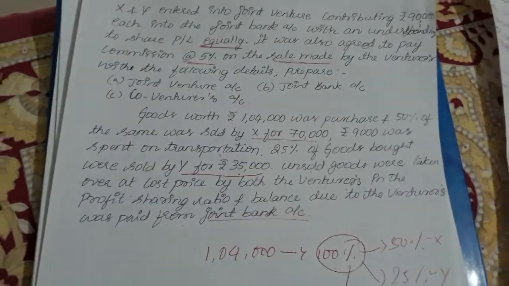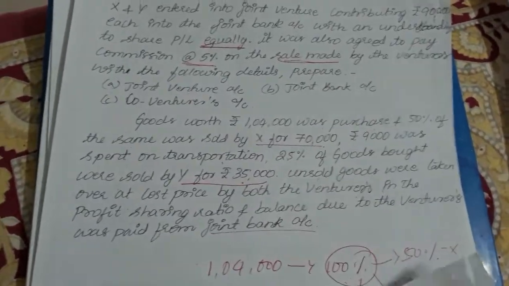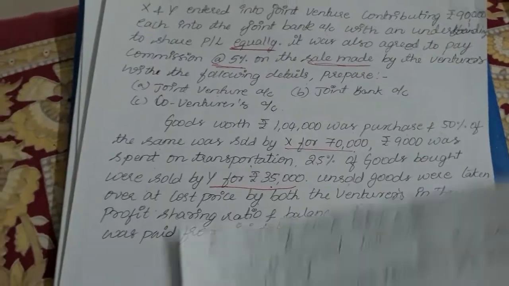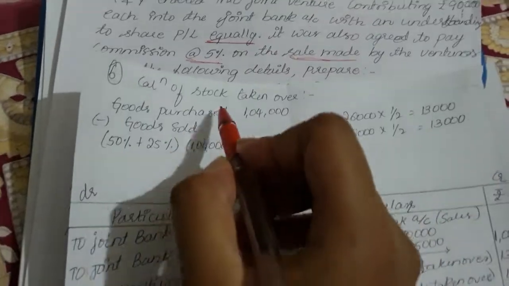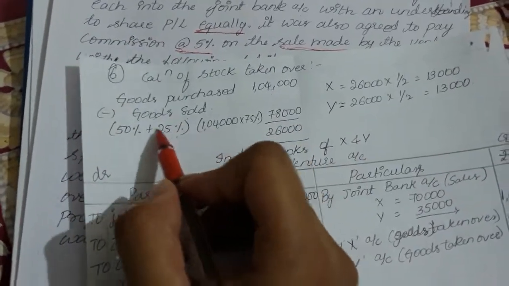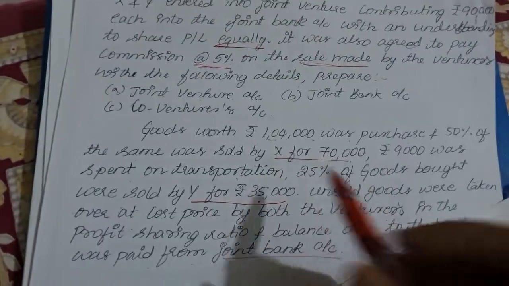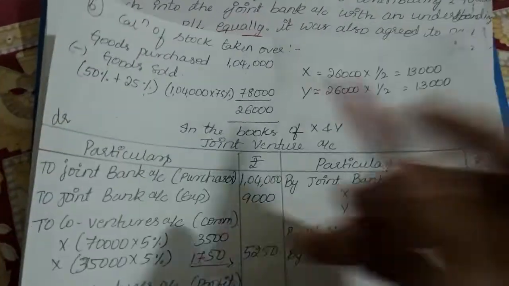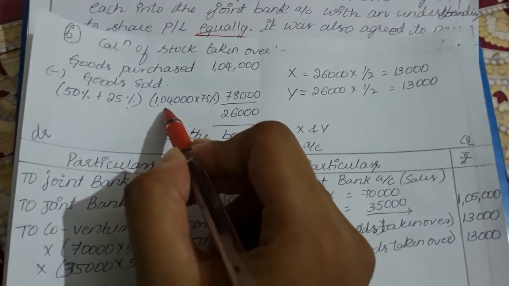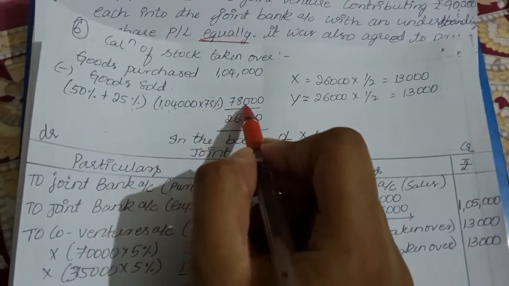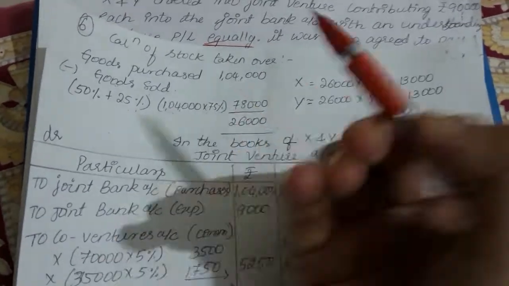So now coming to the answer, we are supposed to first calculate what the unsold goods are and how much of the goods is taken over by the particular partner X and Y, the co-venturers. So goods purchased is 1,40,000. How much were the goods purchased for? 1,40,000. So here goods sold: 50% has been sold by X and 25% has been sold by Y. That is totally 75%. 1,40,000 multiplied by 75% is 1,05,000 worth of goods sold.